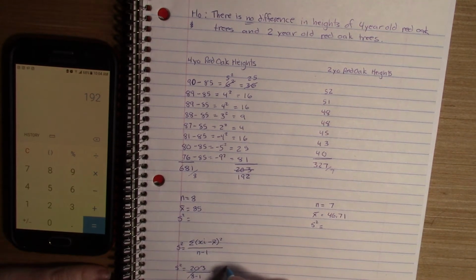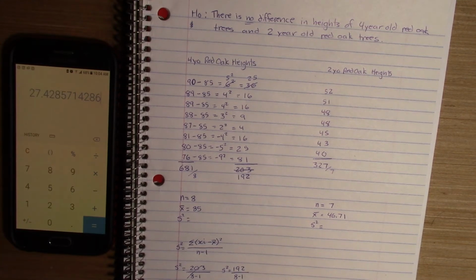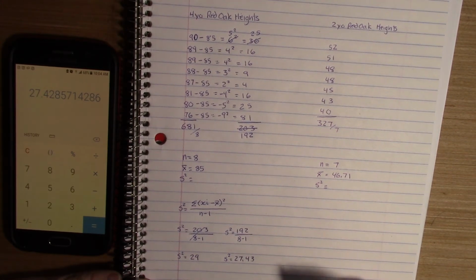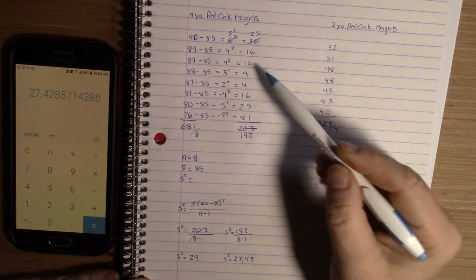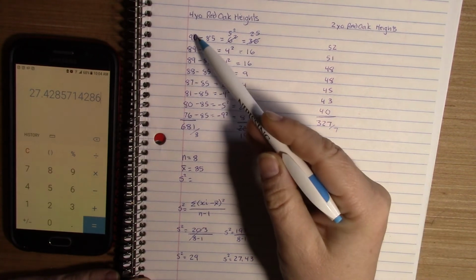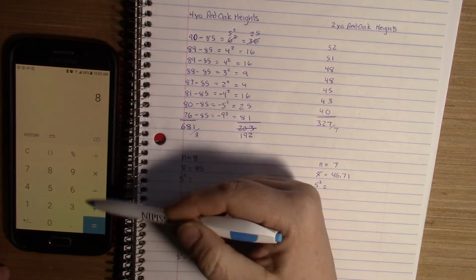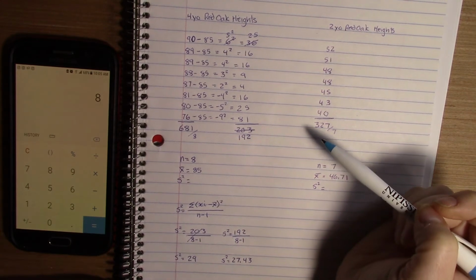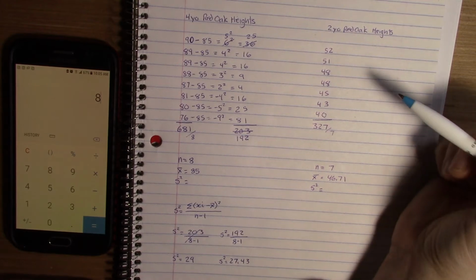192 divided by 8 minus 1 is 27.43. I copied down my number wrong. It is really easy. When you make mistakes on this, it's not usually because you don't understand the math, it's because you've copied a number down or you've typed something into your calculator wrong. I recommend doing your calculator twice and double checking. I'm hoping I've copied these numbers down accurately, but I guess we're about to find out.